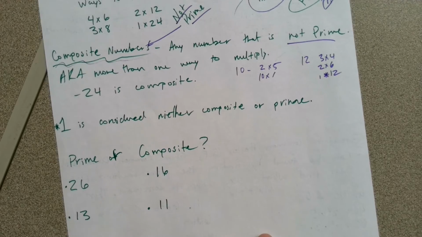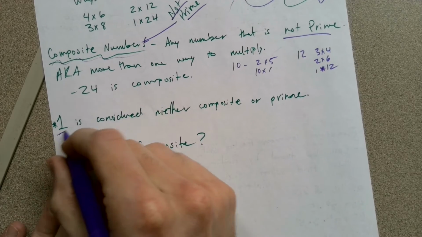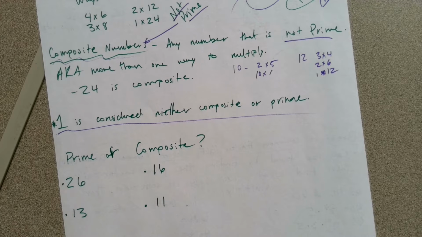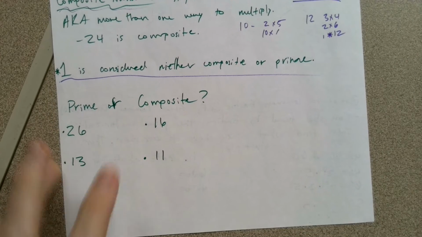All right. Also, quick little tidbit right here. This is just a little tip. 1 is considered neither prime nor composite. It's kind of just a neutral number that acts as our starting point for these. So right now, we're just going to hop into this real quick. We're just going to decide if these are prime or composite.